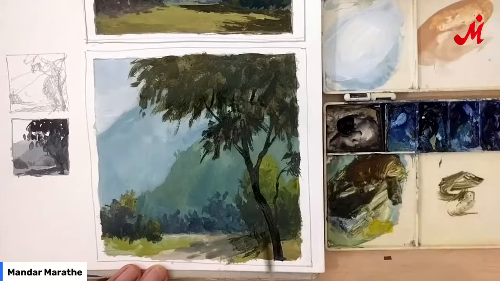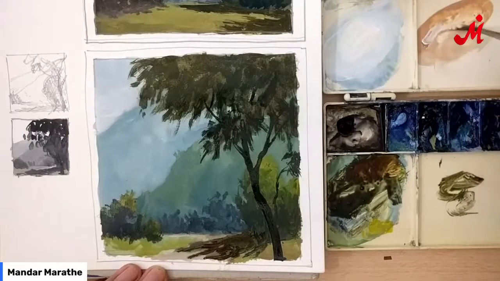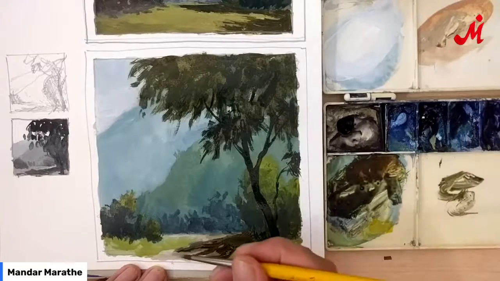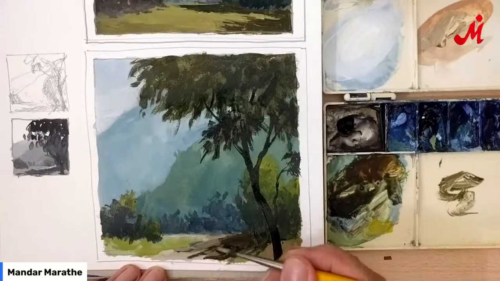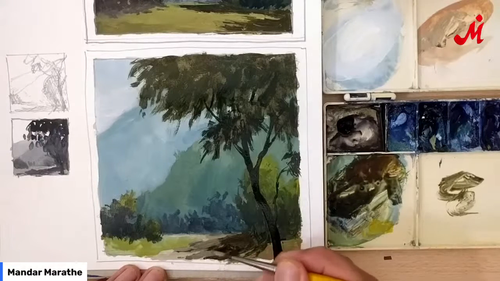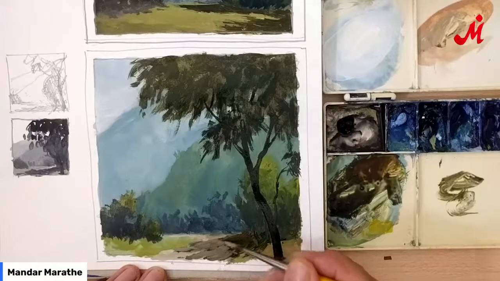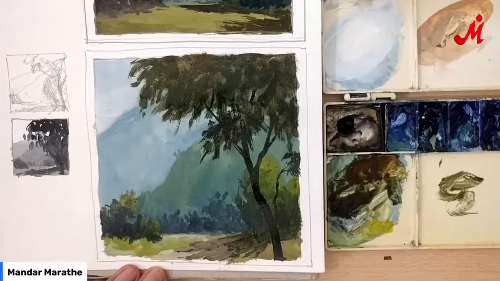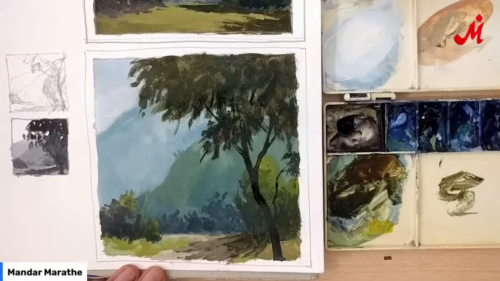So more brown. It'll get lighter and lighter. No, that's not looking like a shadow.